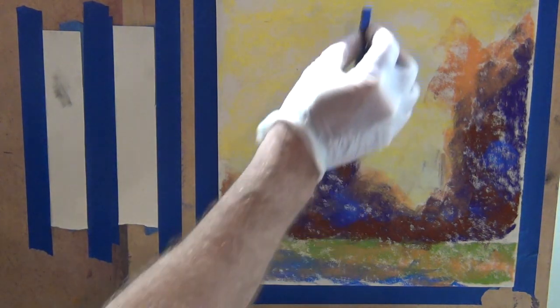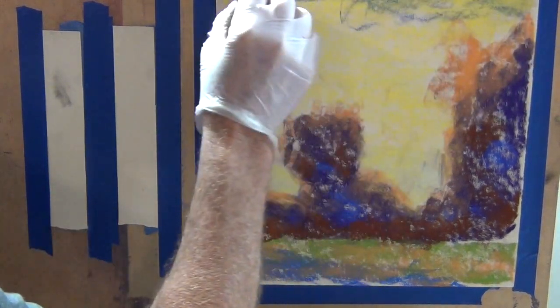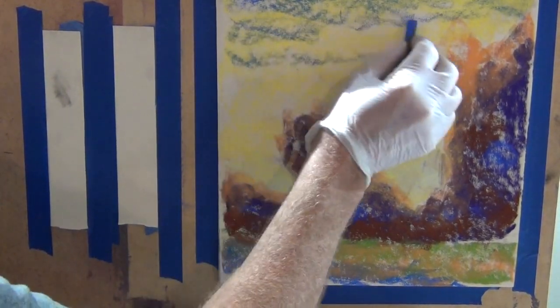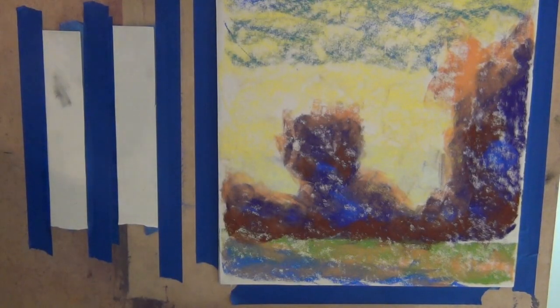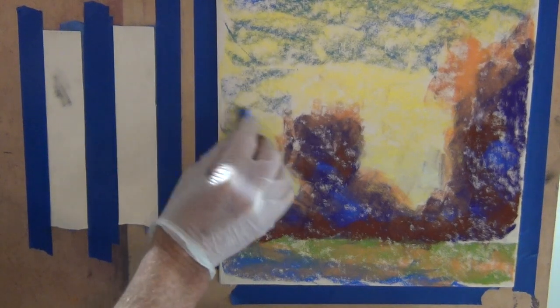Alright, I'm going to put just a little bit of blue up in the sky. It'll mix with that and come out to be green, but it will at least give us the value that we need to finish the sky off later.